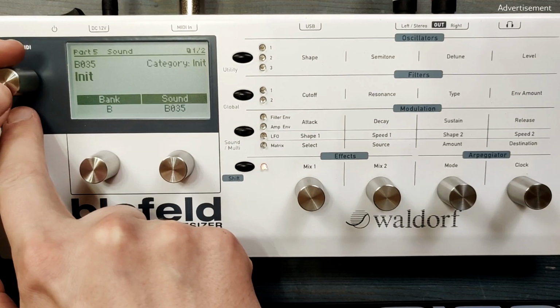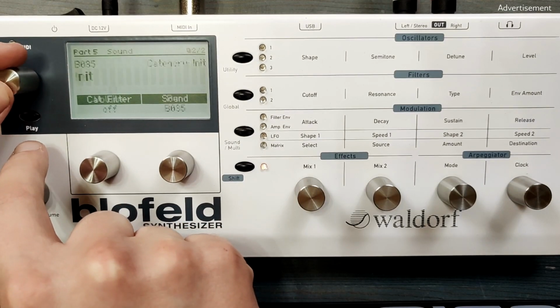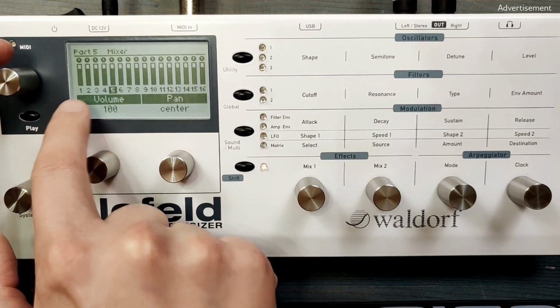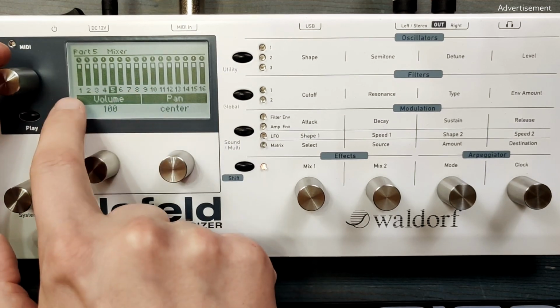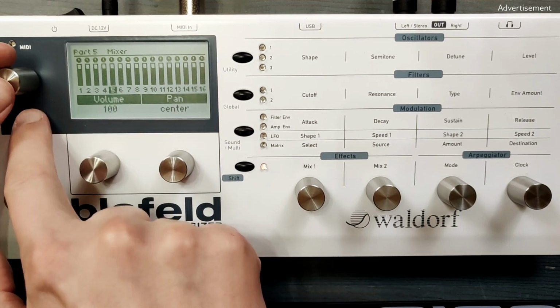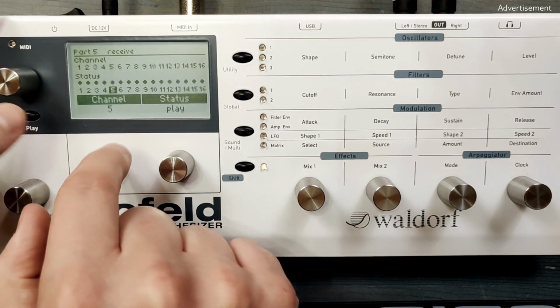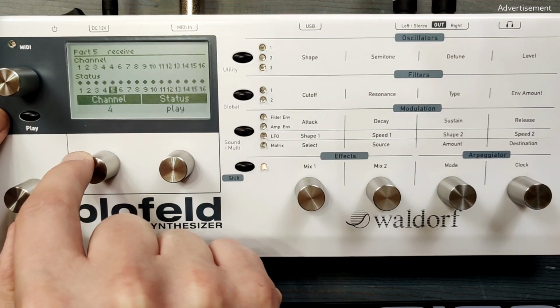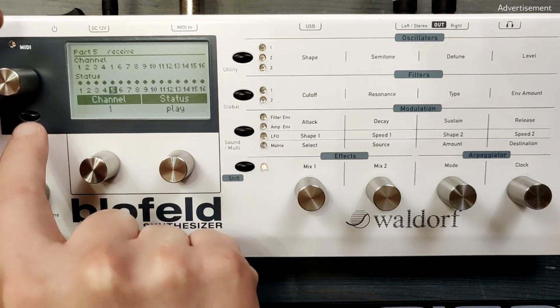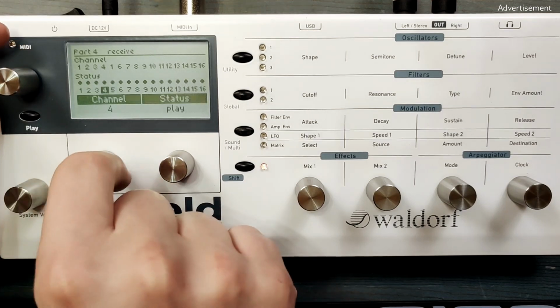At this point you may not hear all the drums at all, or just the kick. Can be a bit confusing. The reason for this is you have to make sure that the volume is up for every part you want to hear. That's one thing, and you have to make sure that the channels are correct for every part.